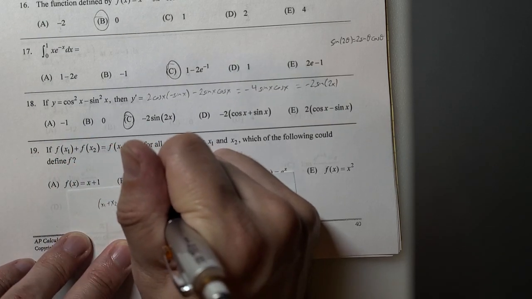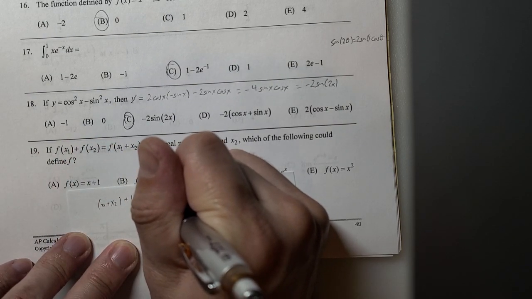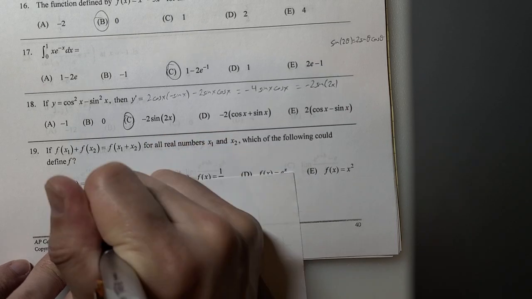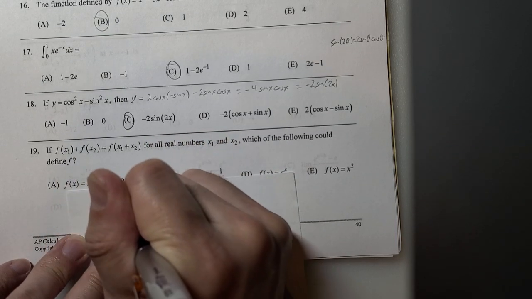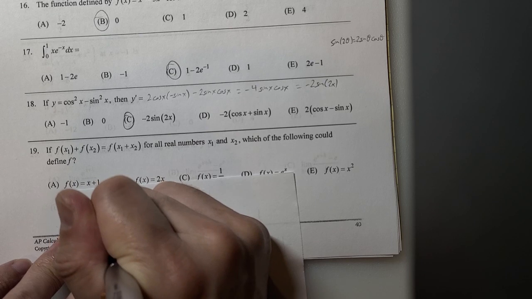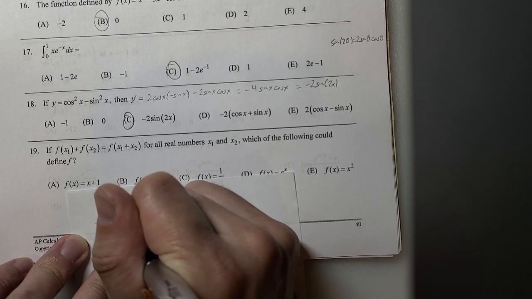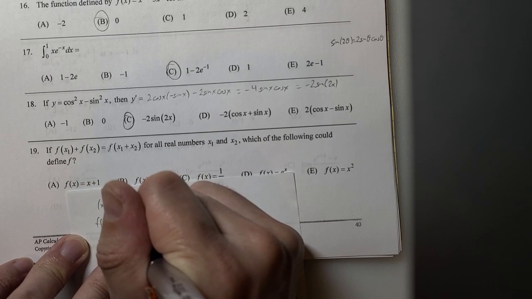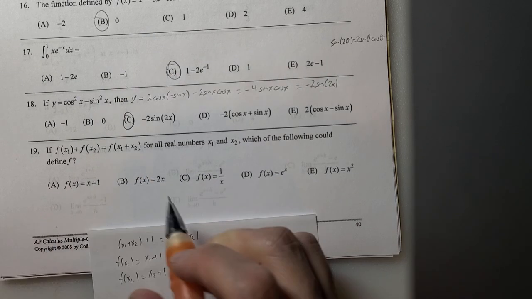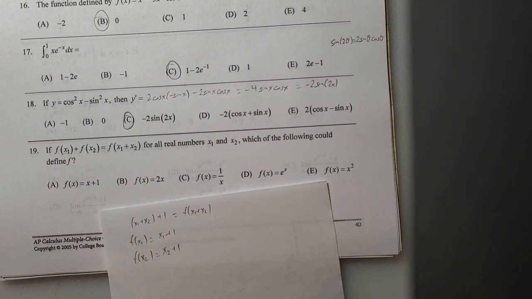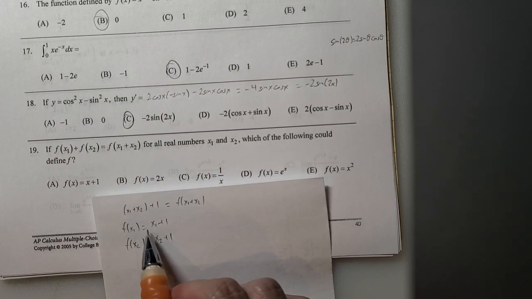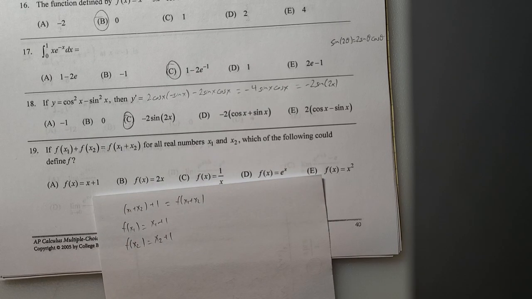This is f of x1 plus x2. F of x1 would be x1 plus 1. F of x2 would be x2 plus 1 for this one, okay? So obviously, if you just add these two up together, it doesn't equal that, okay?